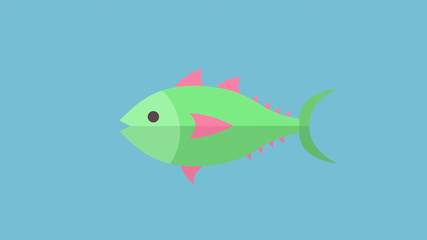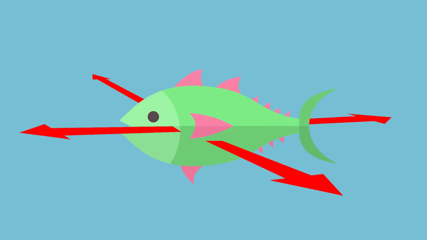While fish can swim perfectly in any direction, they can't really swim up and down. Even if they could, they would sink down. Why is that? Because they are denser than the water around them. But what if they could lower their density? How can they do that?